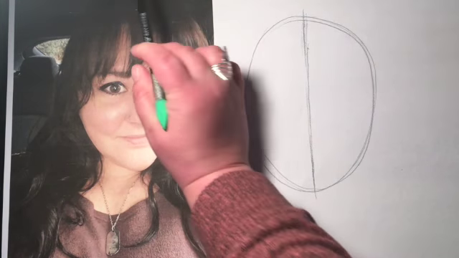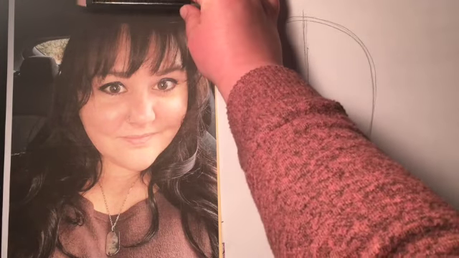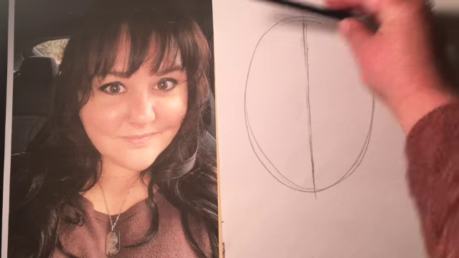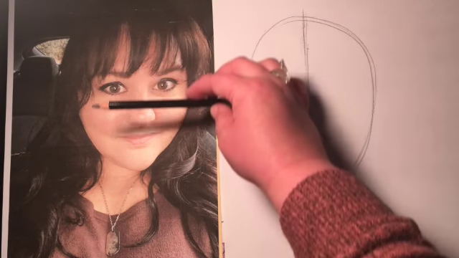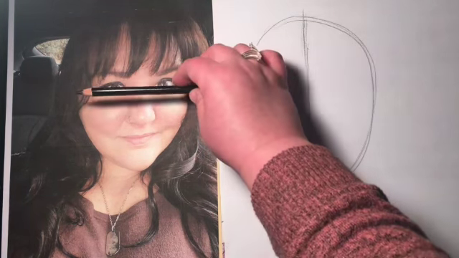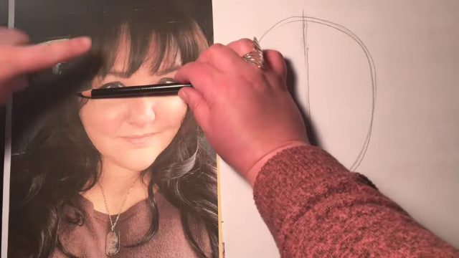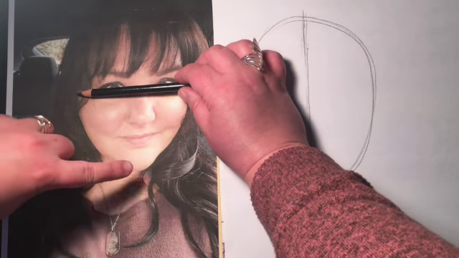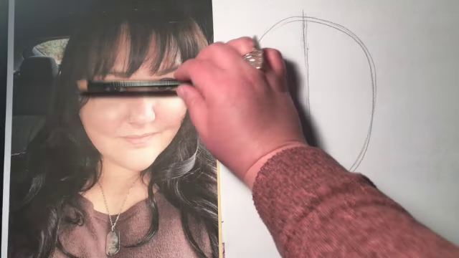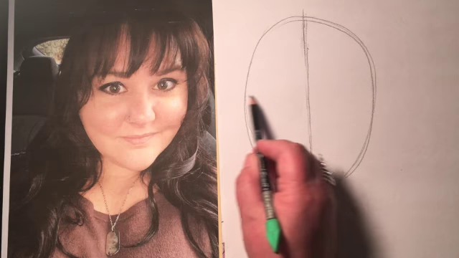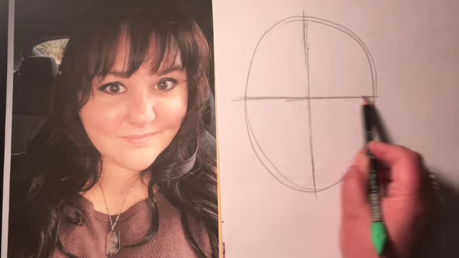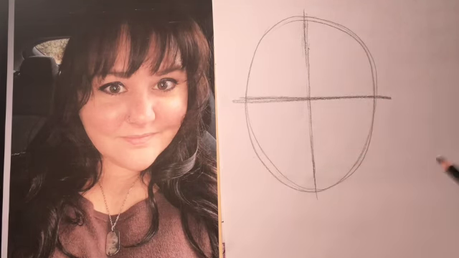Now, when we look for the placement of the features, we're going to look at the head from the top of it to the bottom of the chin. And I want you to notice that the eyes are actually halfway in between the top of the head and the bottom of the chin. So we can make another line halfway down our head to place those eyes.